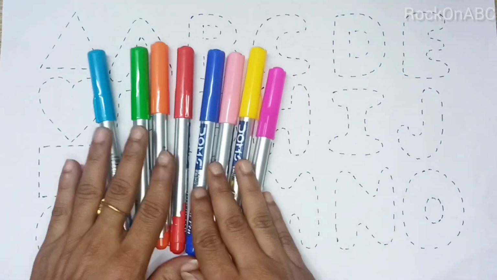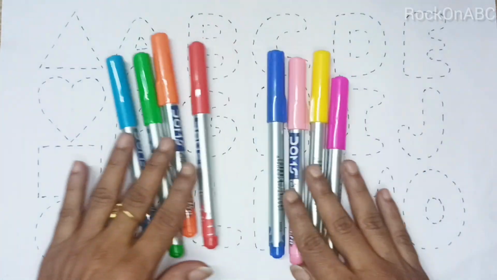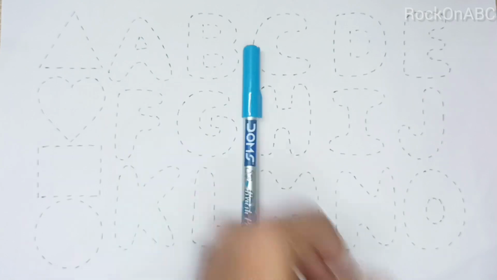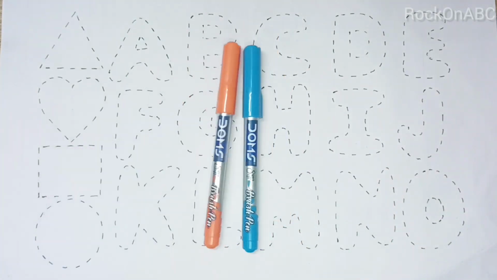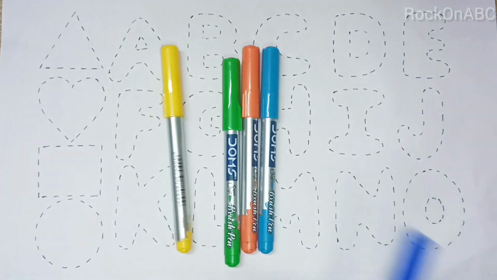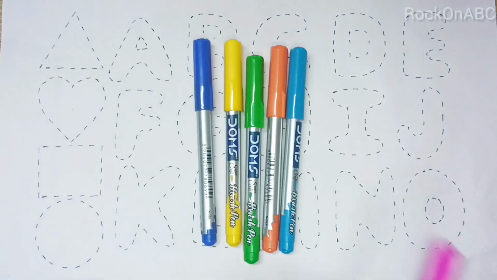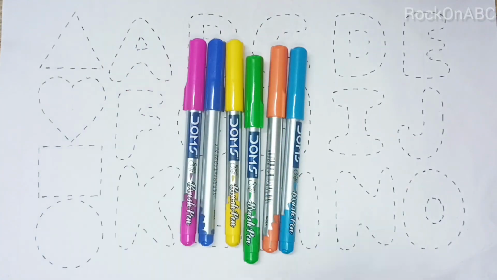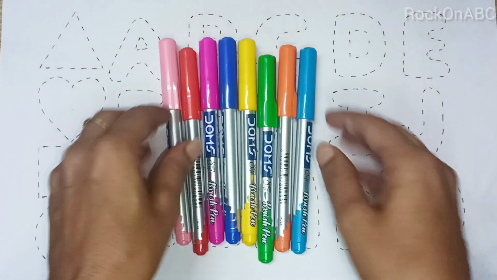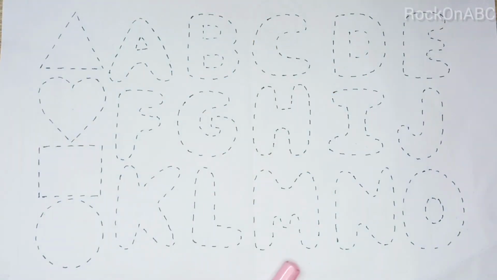Let's learn colors name. These are the colors, beautiful colors. Sky blue color, orange color, green color, yellow color, navy blue color, dark pink color, red color, light pink color. Today we will trace A to O and we will fill the paints in these shapes. So let's get started.